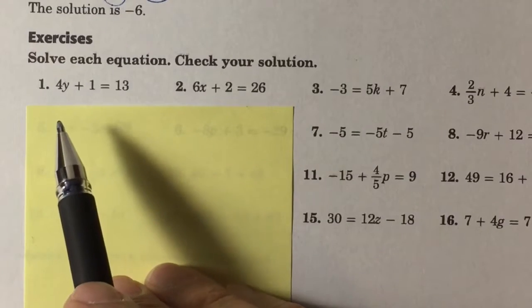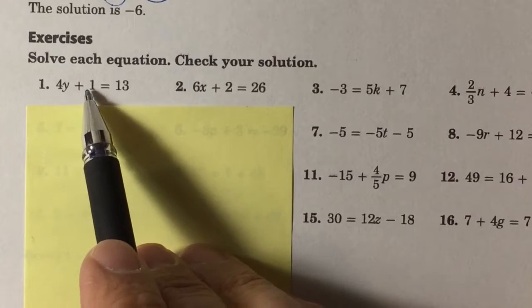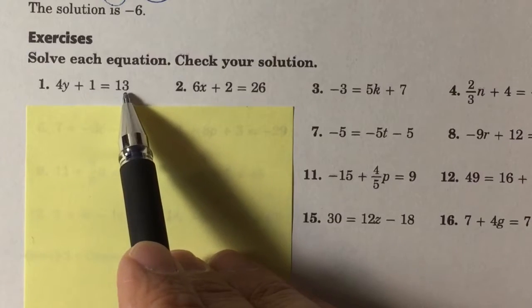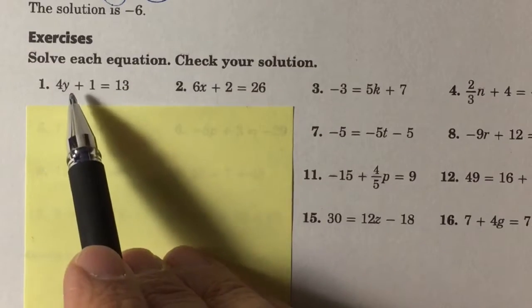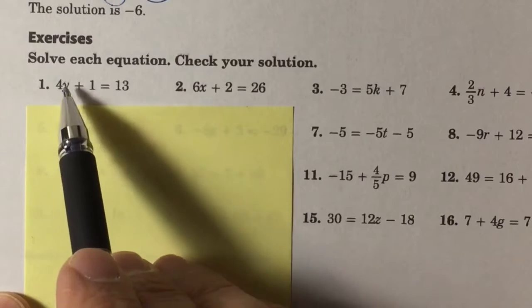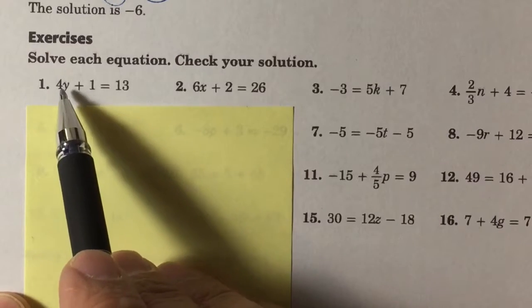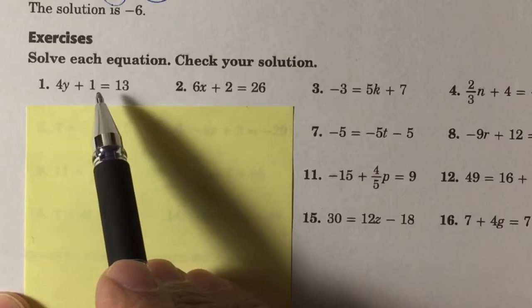Let's do exercise number 1. 4y plus 1 equals 13. Solve each equation and check your solution. Okay, to solve the equation I need to find for what value of y this is true.